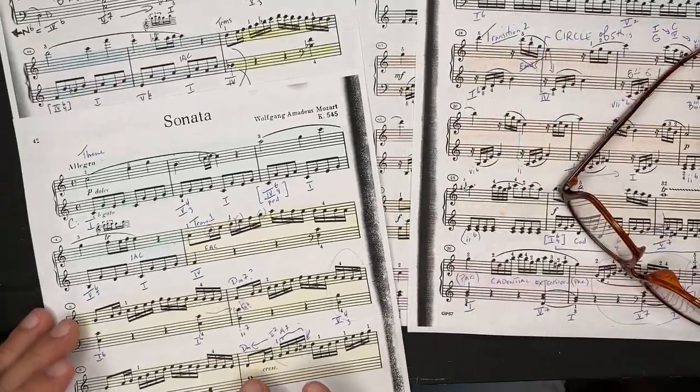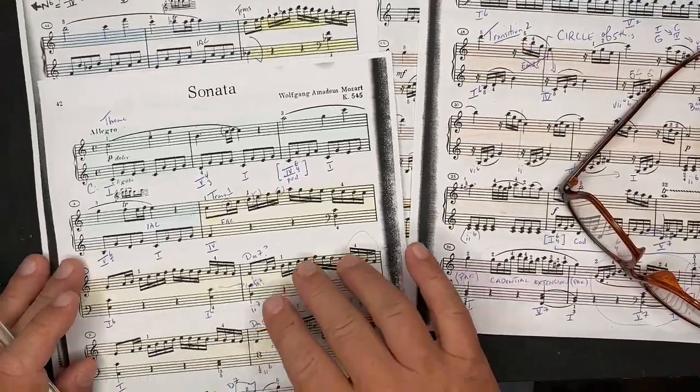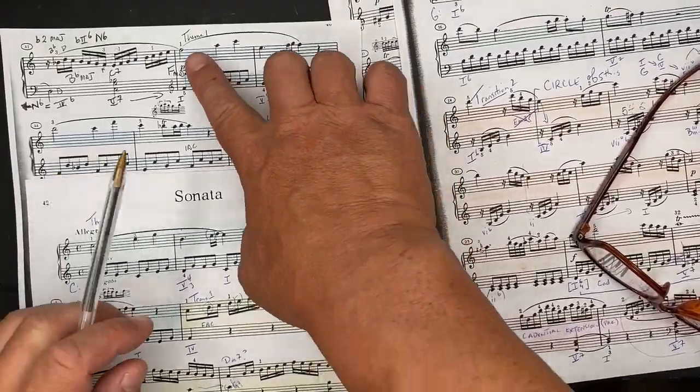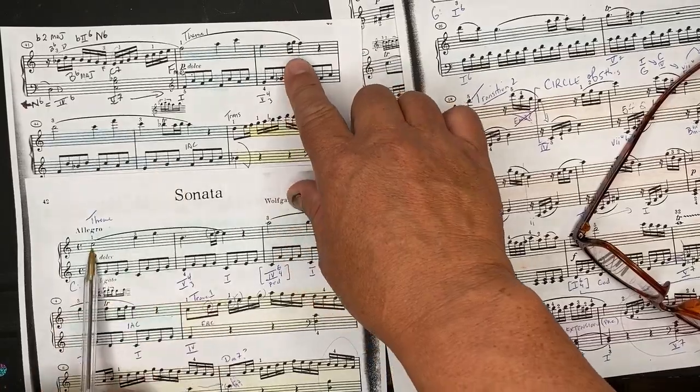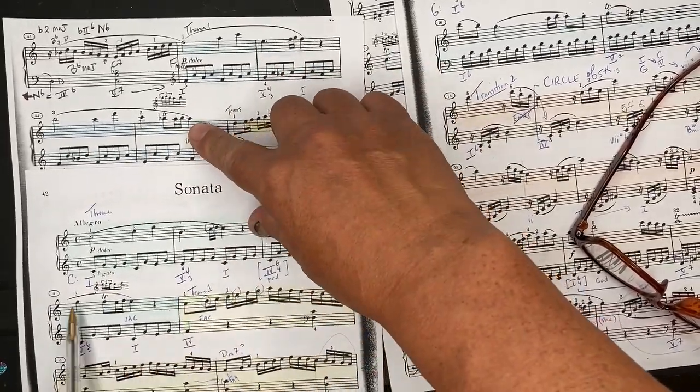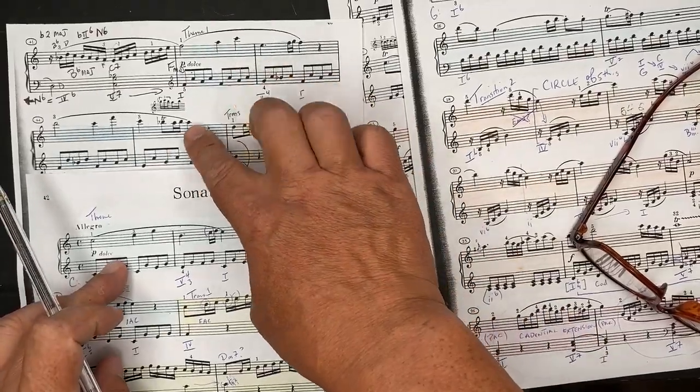And I sort of color-coded these things the same way. It's exactly the same, okay? Same thing here, just different keys. Same thing there. So our theme is our little 4-measure theme.